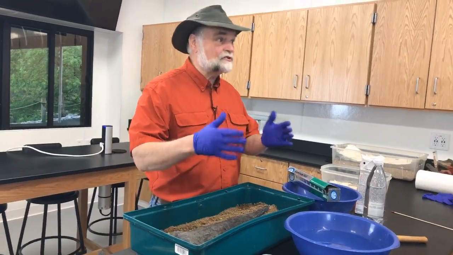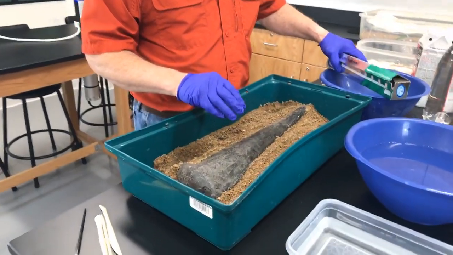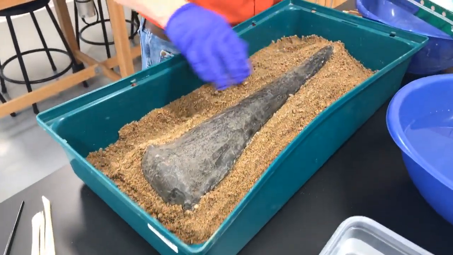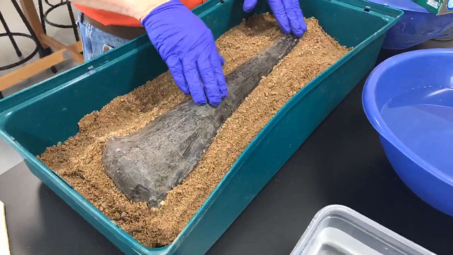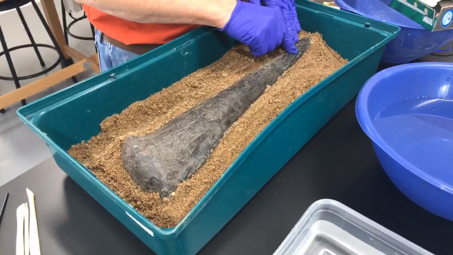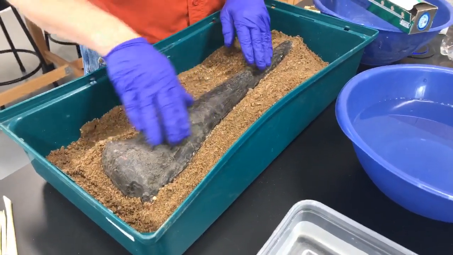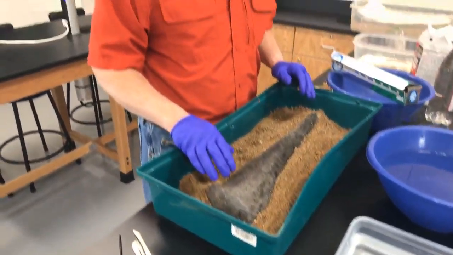So this is what we're doing. I'll get started right now, if that's all right. Yep. And we're going to do a plaster jacket. So first thing, if we were in the field and found this, we'd be working for hours to expose this much of it, because when you first find it, it might just be a tip sticking out of the ground, and you have to excavate all around it. When you get to this point, you say, wow, look what we've got here. This is really cool. We want to take this back to the lab.